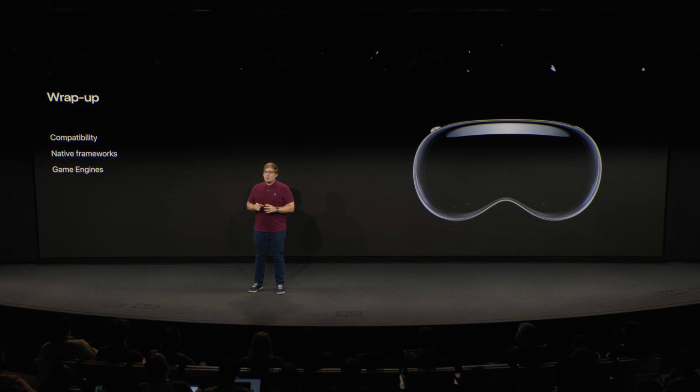And of course, you can leverage your existing skills with familiar game engines. Powerful tools from engines like Unity, Unreal, and Godot allow you to bring incredible content to visionOS using workflows you may already know.